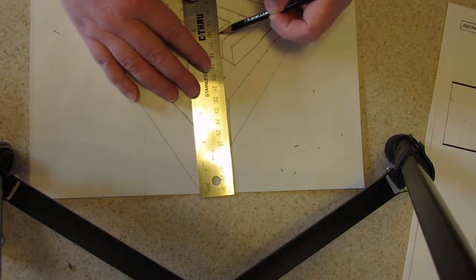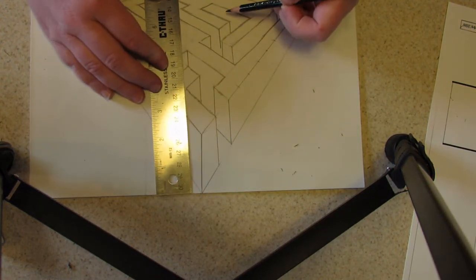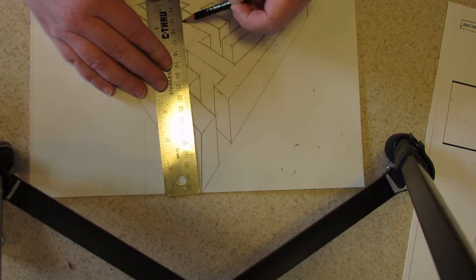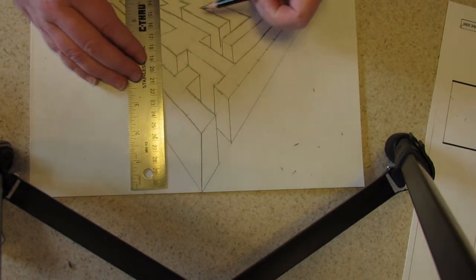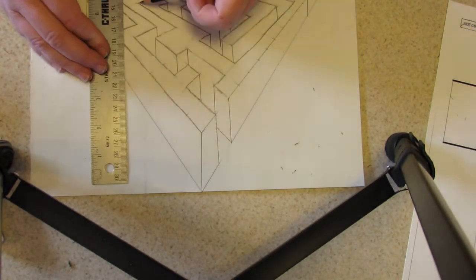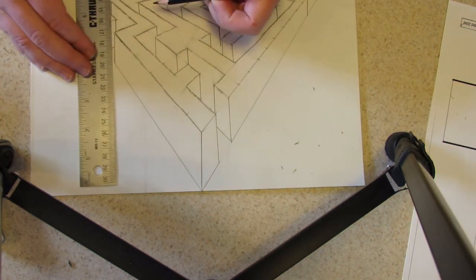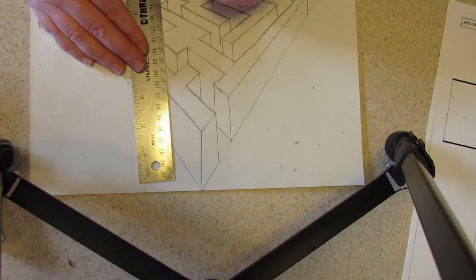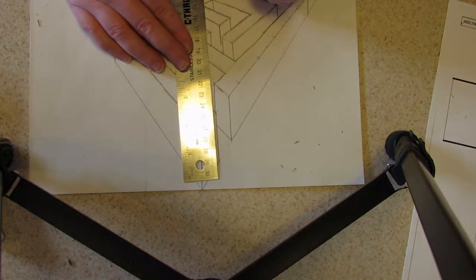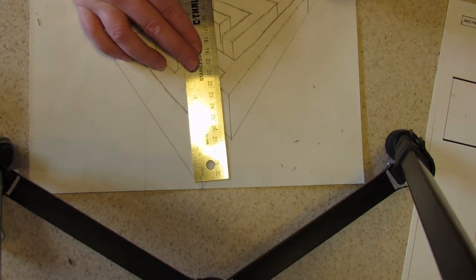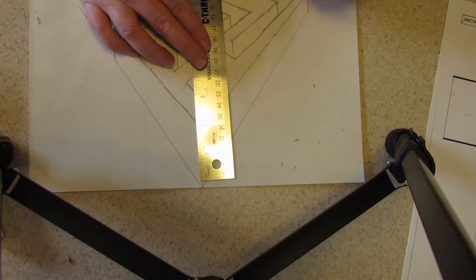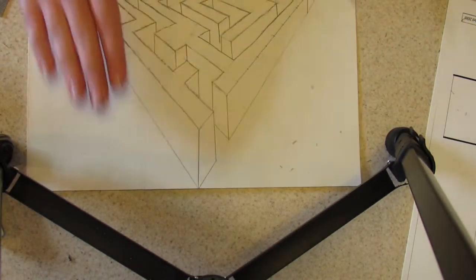Here's one, and here's one, and here's one, and here's one, and there's one, and there's one, and there's one, and I think that's it.